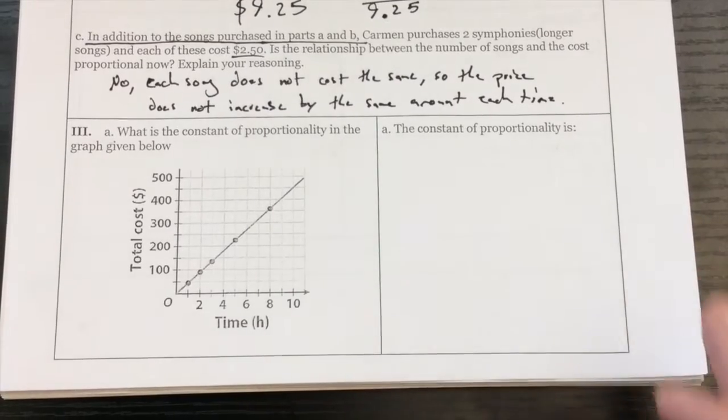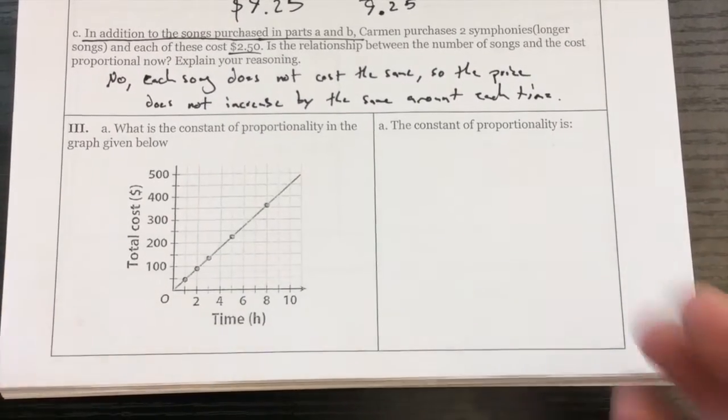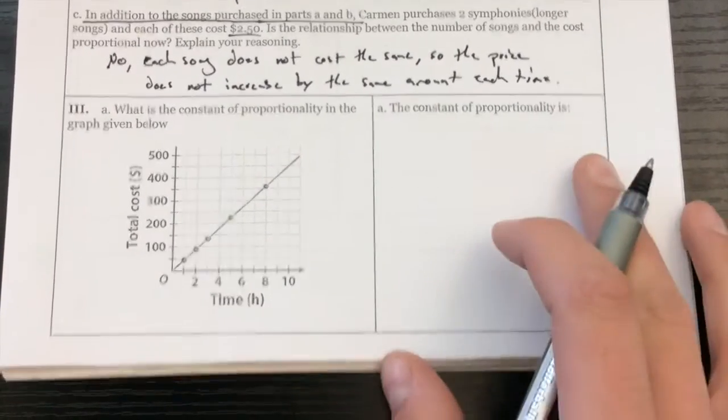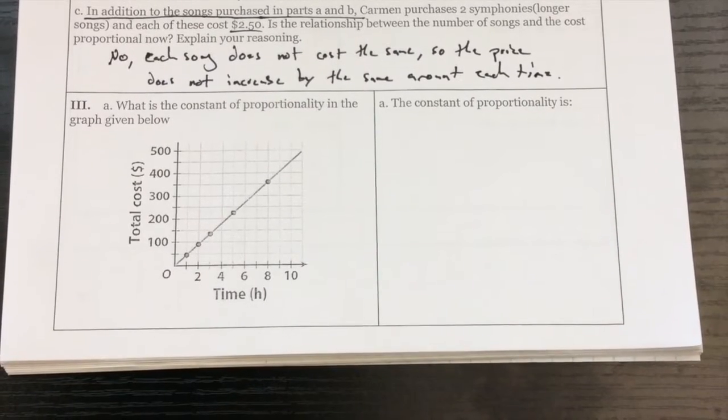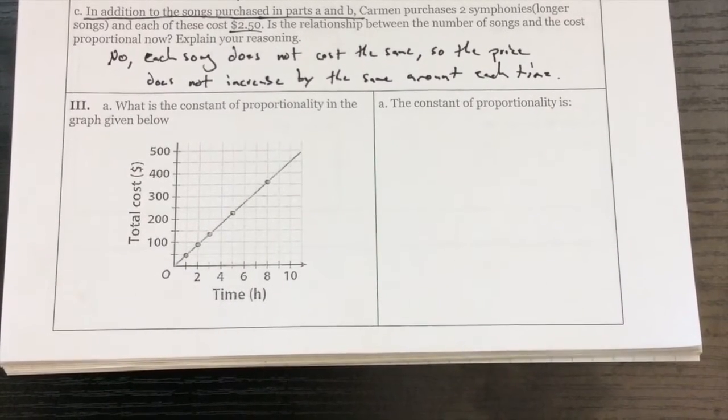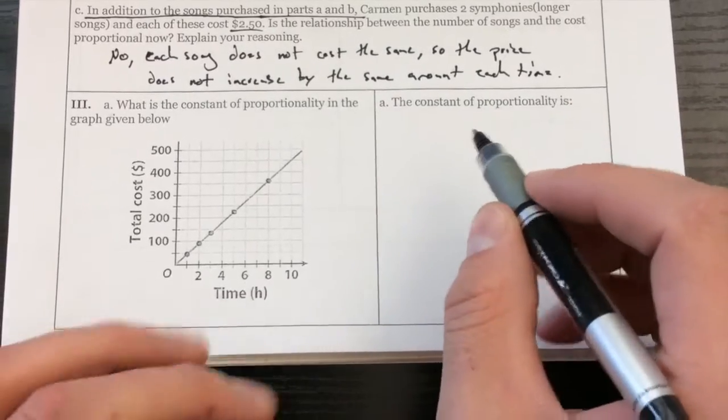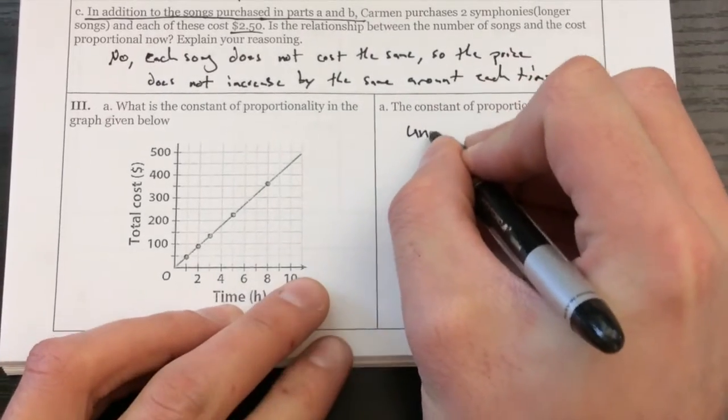Standard 3. This one's split over the front and the back of the test, so sorry about that. On the front here, what is the constant of proportionality in the graph below? Remember, the constant of proportionality is another word for unit rate.